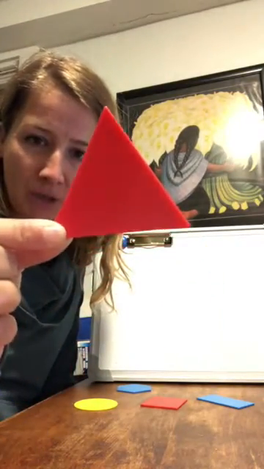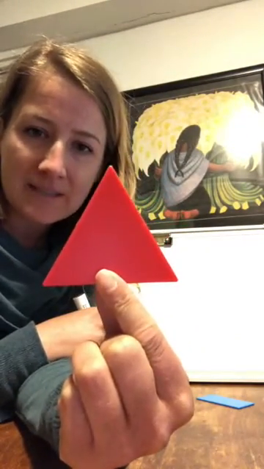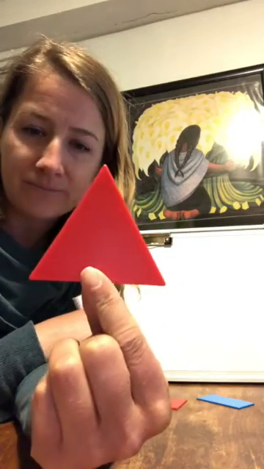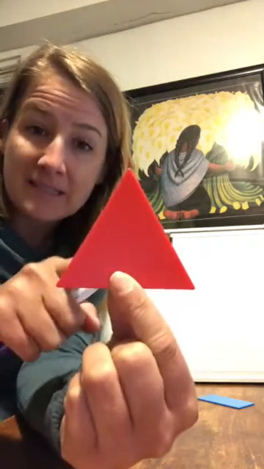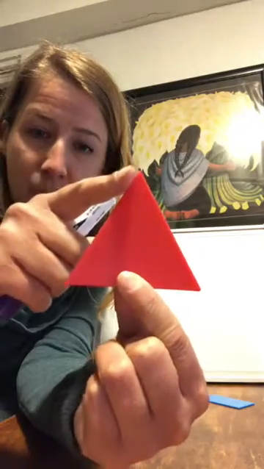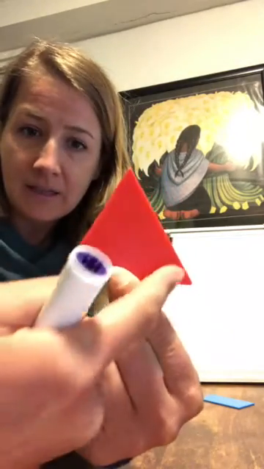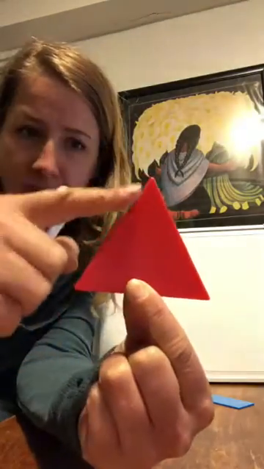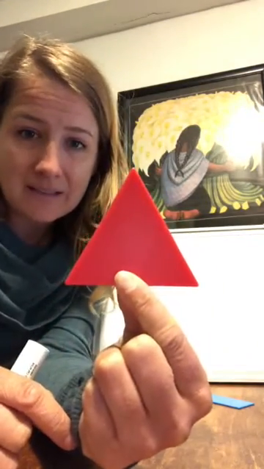What is this shape called? Do you remember? This one's called a triangle. And what do you notice about a triangle? Let's look at how many sides a triangle has. So here's one side, another side, another side. So 1, 2, 3. A triangle has 3 sides.